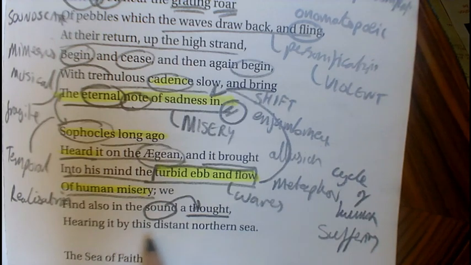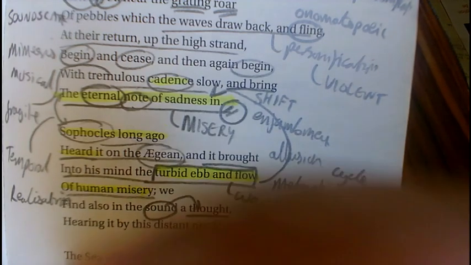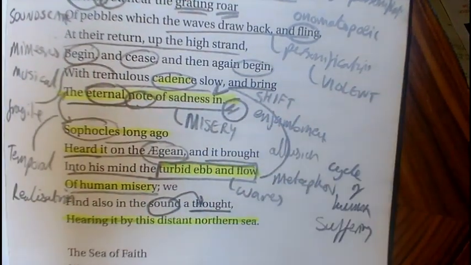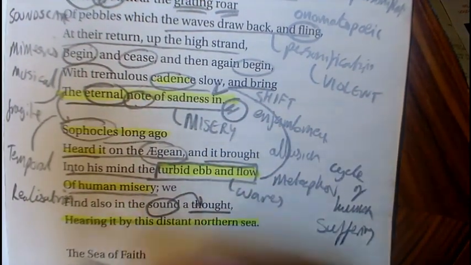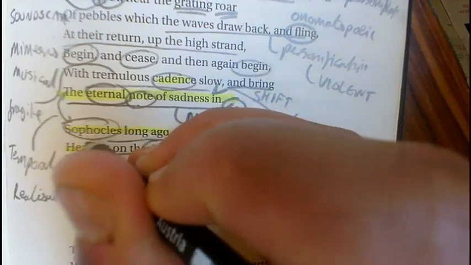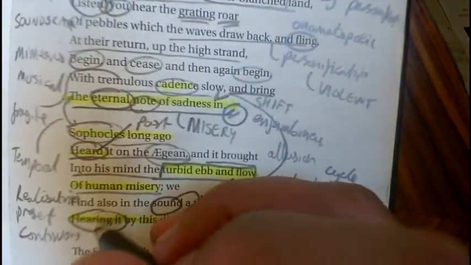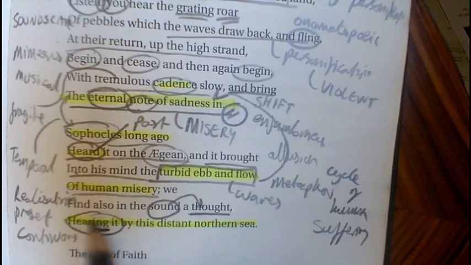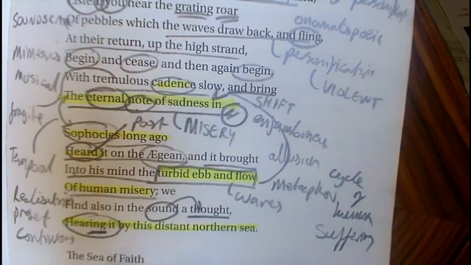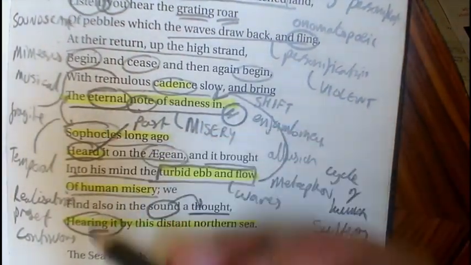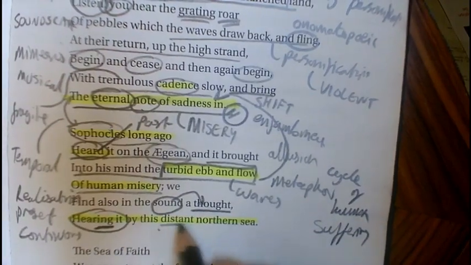Hearing it by this distant northern sea, he goes on to say, the poet goes on to write, and it's again about this connection. Sophocles in the past tense heard the sound, this eternal note, and there's this lovely use of present continuous. That just means it's still happening. So there's a gerund, an ing, and Arnold is hearing it. So that's a lovely connection between the two artists. Sophocles heard it, Arnold's hearing it by this distant northern sea.